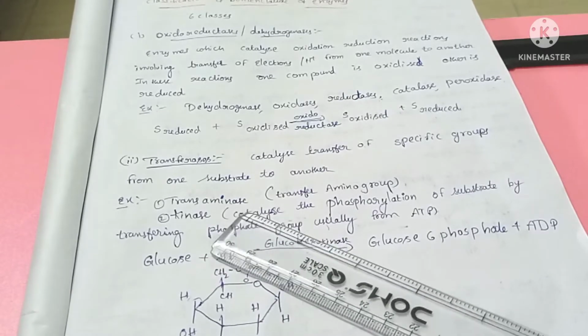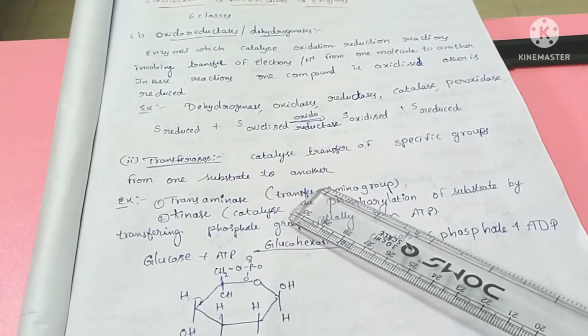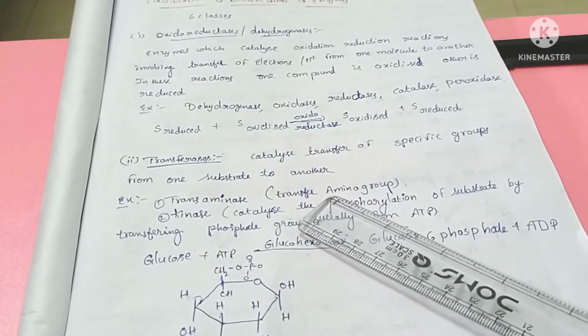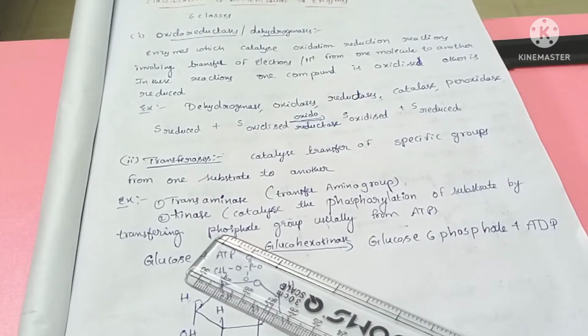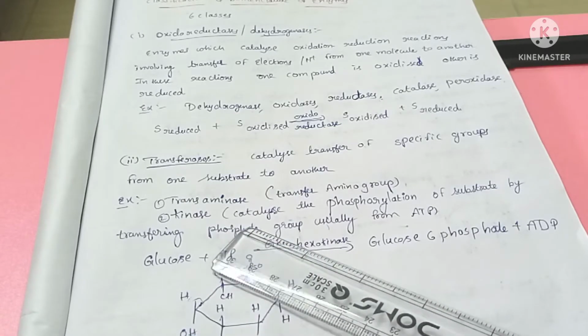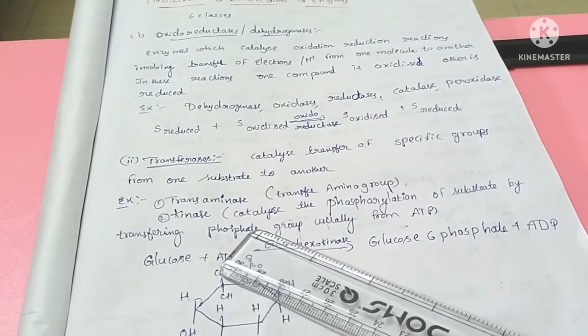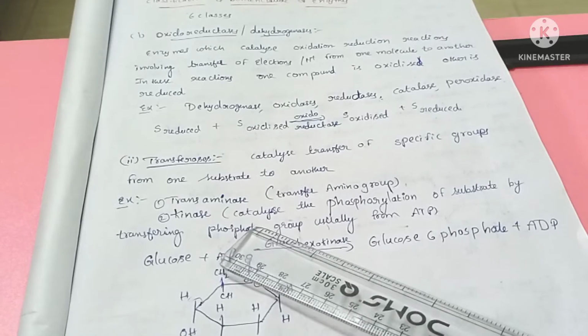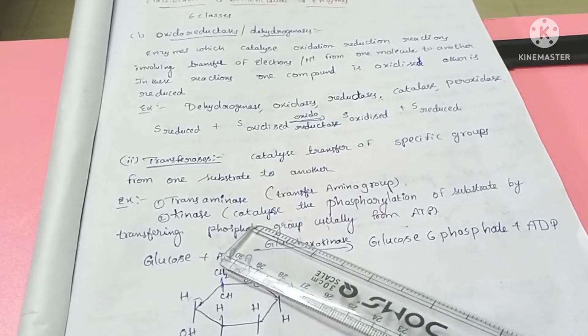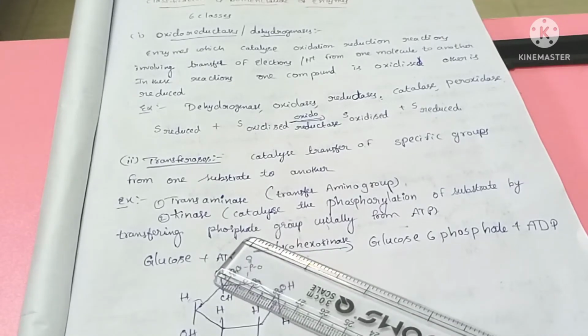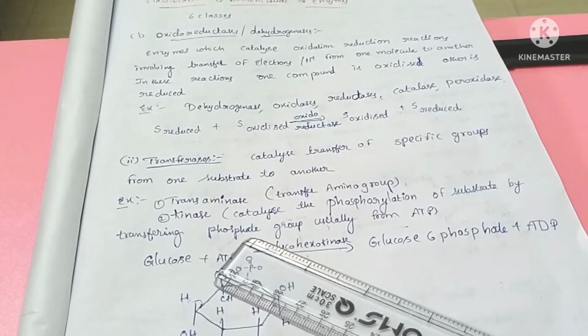Transaminase transfers the amino group from one substrate to another substrate, and kinase catalyzes the phosphorylation of a substrate. What is its function? They transfer a phosphate group, phosphorylating the substrate.